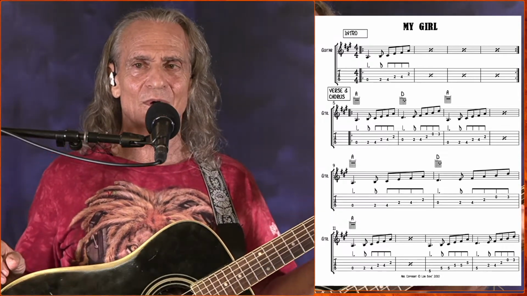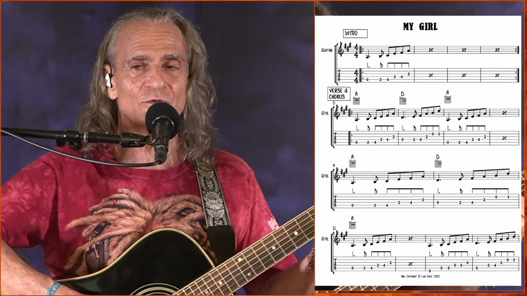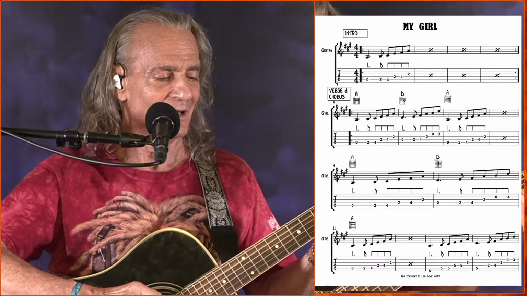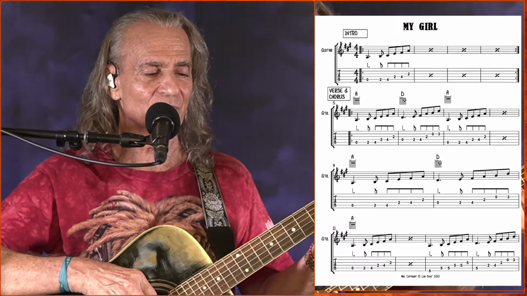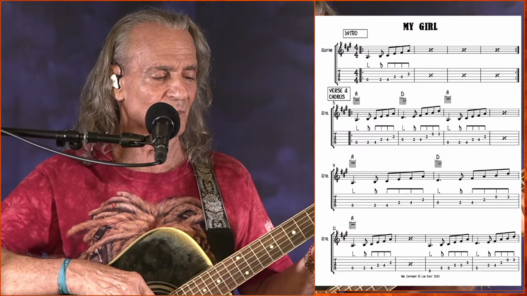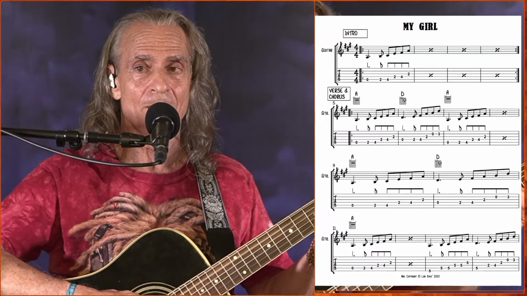So you got these two forms, and the cool thing about these is you can move them all over the neck. You've got this A here, and what we're going to learn is that the form is this fifth string. That's the A note.